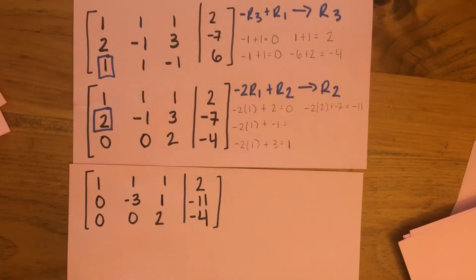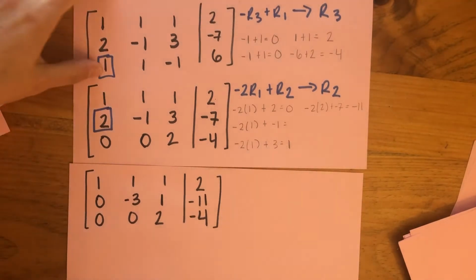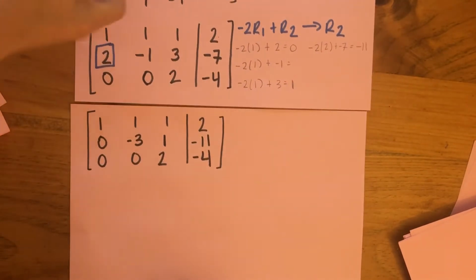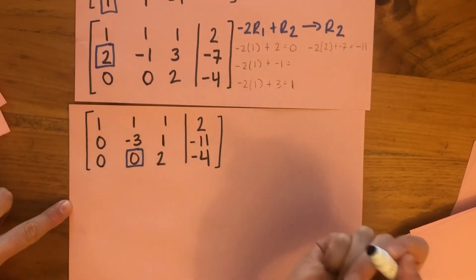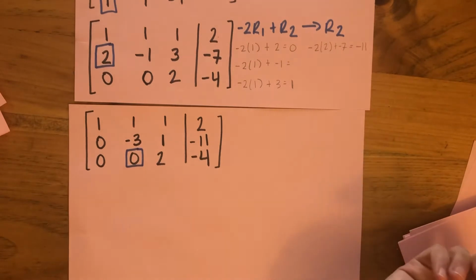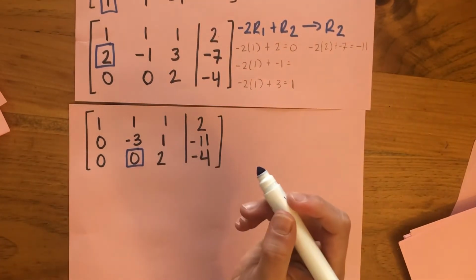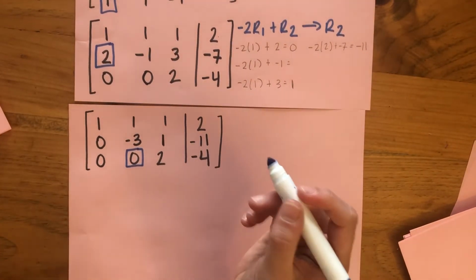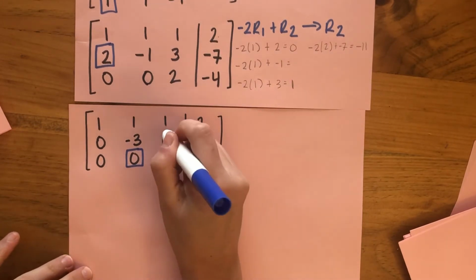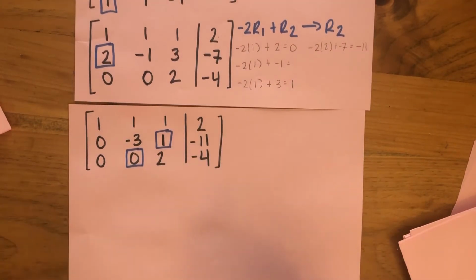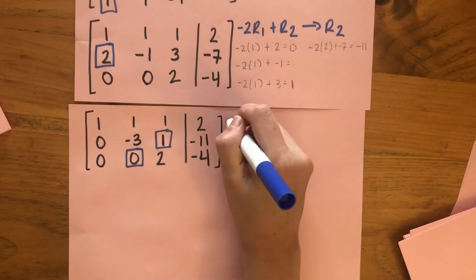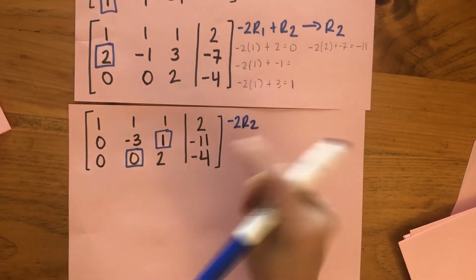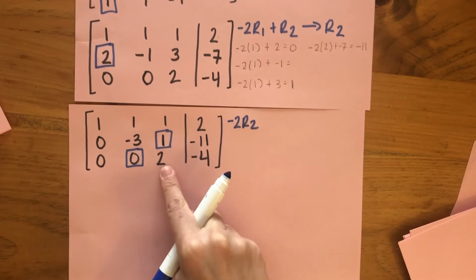Wonderful. So now we're just going to keep going. Okay, well, normally this 0 would be our next 0, but we got lucky and it is already 0. So we can move on to get this 0. How are we gonna get this 0? Well, if I do negative 2 times row 2 and add it to row 3, that would make that a negative 2. Negative 2 plus 2 is 0.